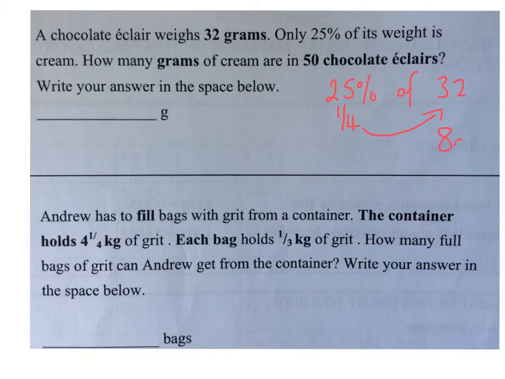So we've got 8 grams in one chocolate eclair. But we have 50 of them and we need to work out a total. So 50 times 8. 8 zeros are 0. 8 fives are 40. My answer is 400 grams.